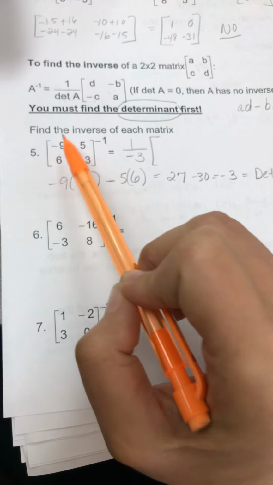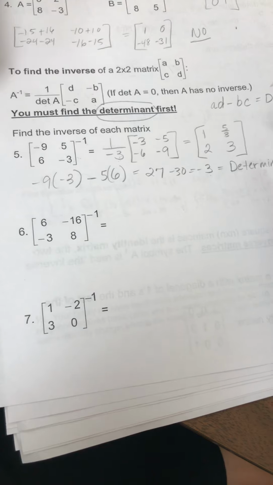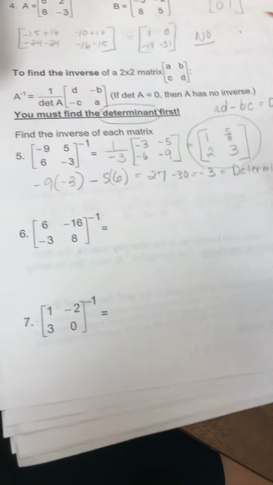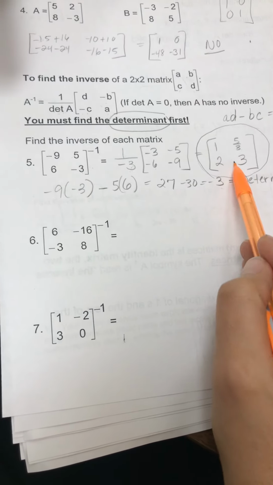Okay, so negative 1/3 times negative 3 is positive 1. Negative 1/3 times negative 5 is positive 5/3. Negative 1/3 times negative 6 is going to give you a positive 2. And then negative 1/3 times negative 9 is going to give you a positive 3. So this right here is your answer. That is the inverse of this matrix.